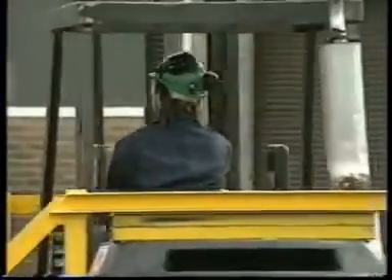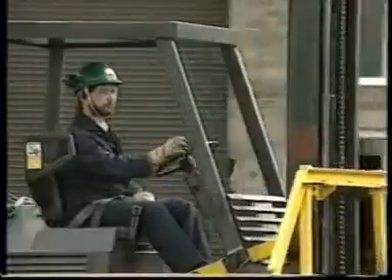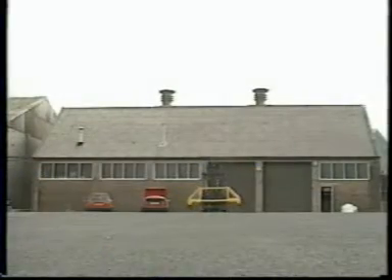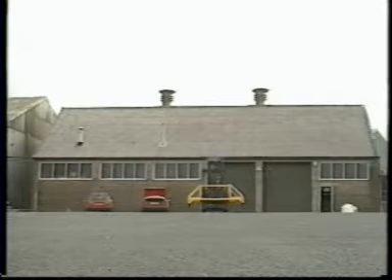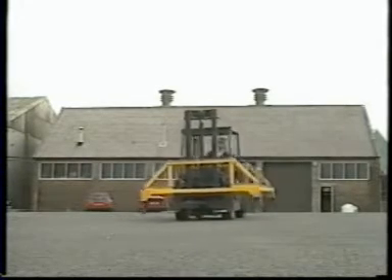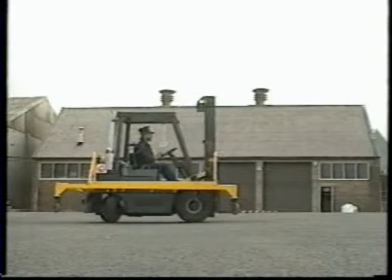Scientists at the Health and Safety Executive in Buxton have been working on the problem using a forklift truck fitted with stabilizers. The purpose of this film is to show you the main causes of lateral overturning. But remember, these tests were carried out under very carefully controlled conditions. Without the stabilizing frame, the truck would have turned over.